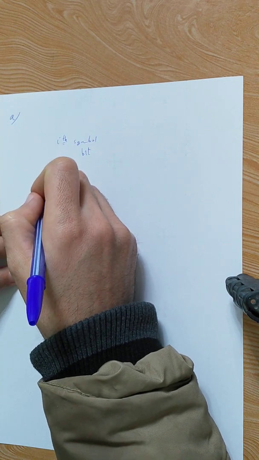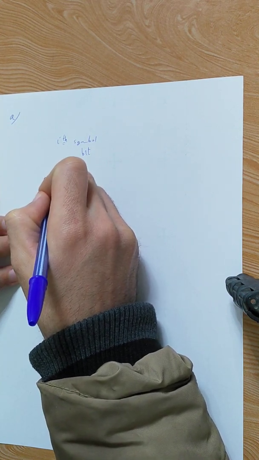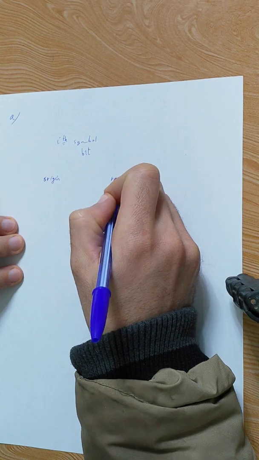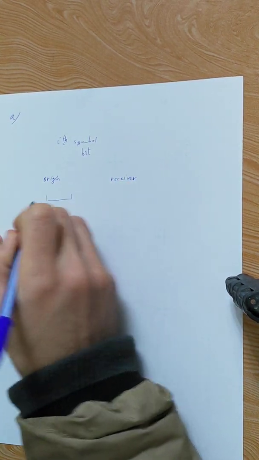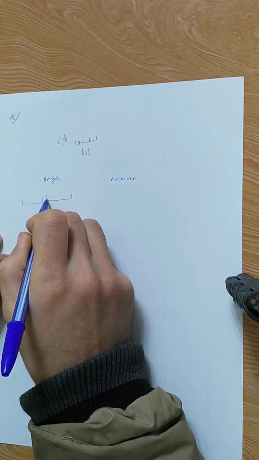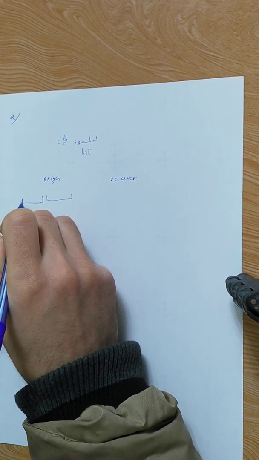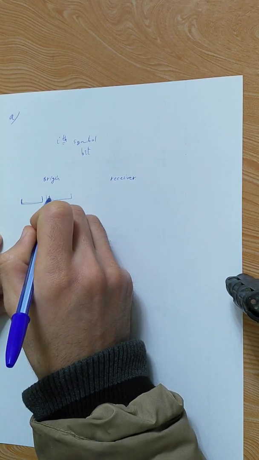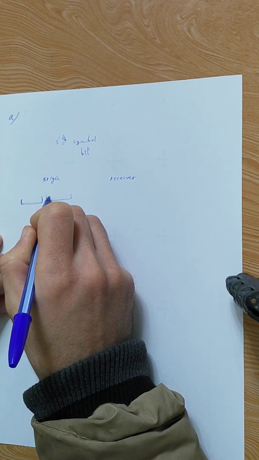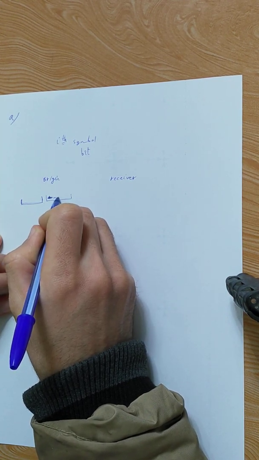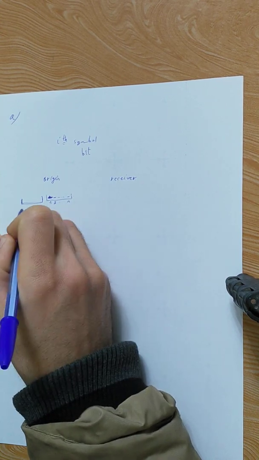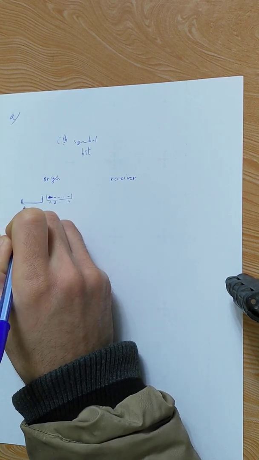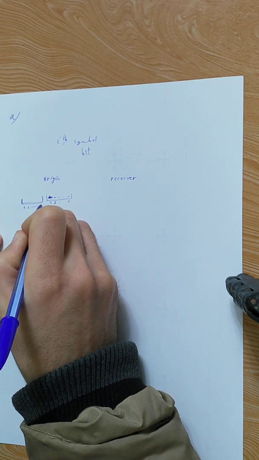Actually we have the sender or the origin, and we have the receiver. The sender actually sends his message twice. The message was made of n bits. This is the first, the second, and this is the nth. And it was repeated again, the first, the second, and this is the nth.